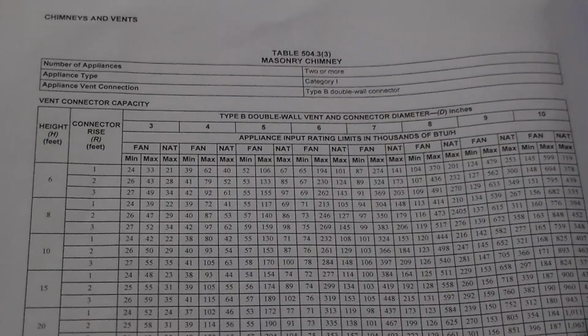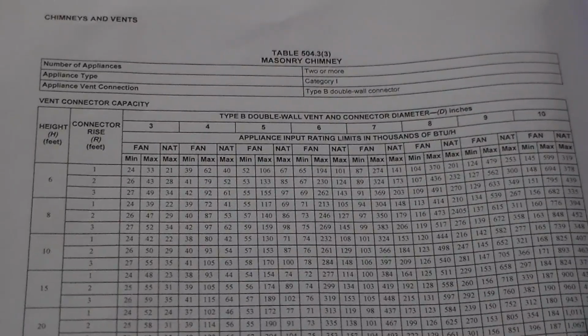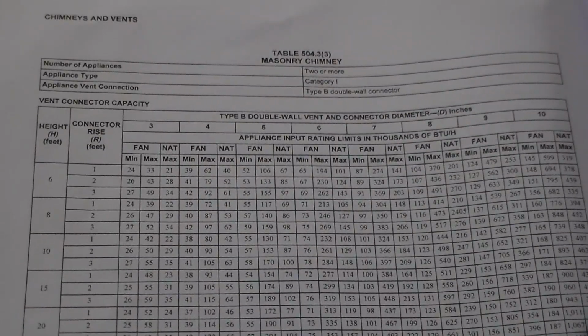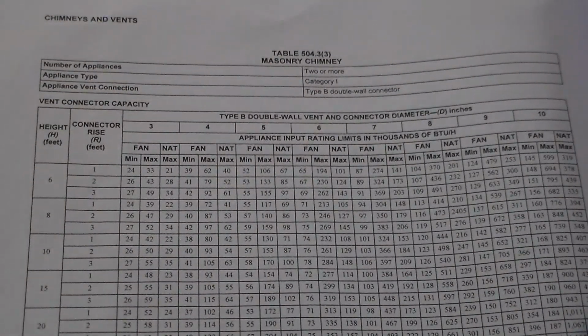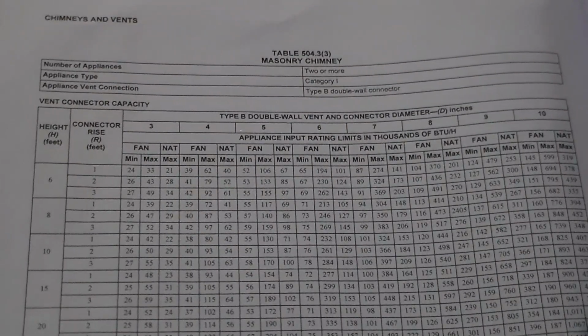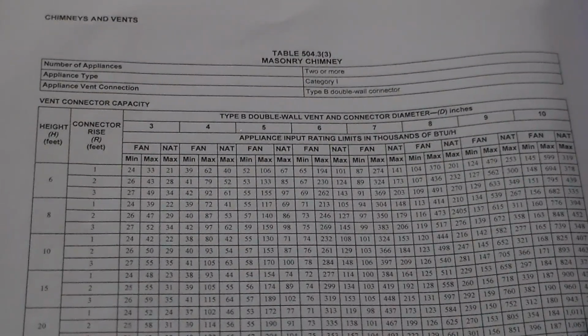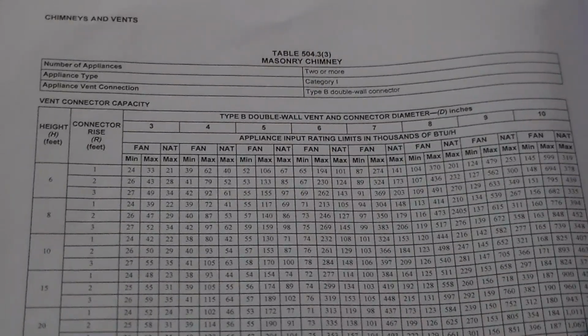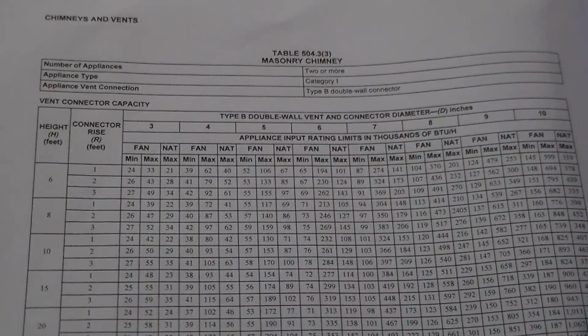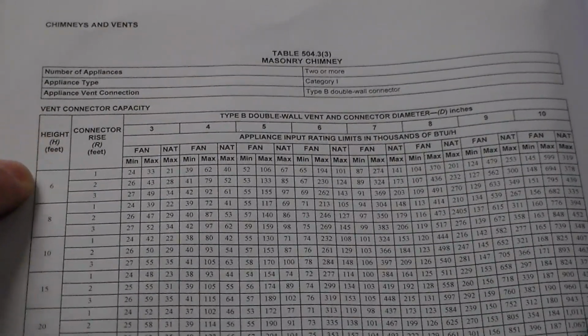So looking at this table, this one just happened to be the masonry 2 or more with the B vent connector, 5043 bracket 3. I could have used any of them, but this one fits on the left side the best, so we're going to look at this one. Down the side here, we have our vent height.